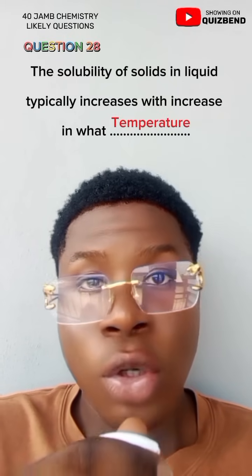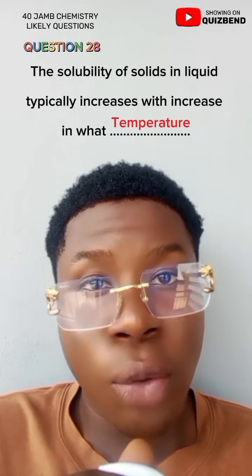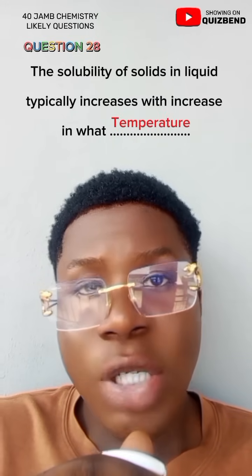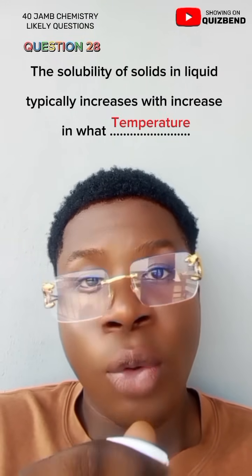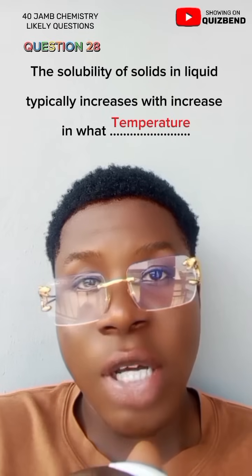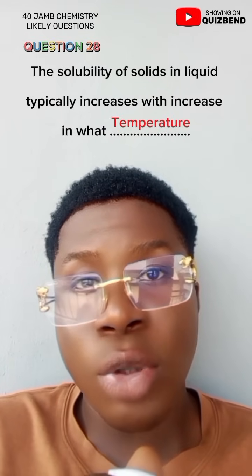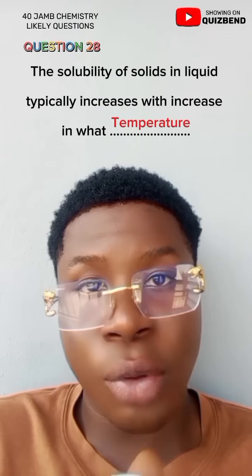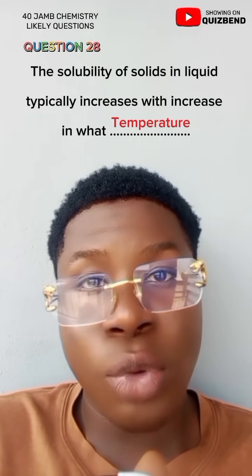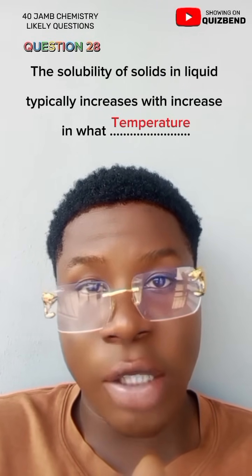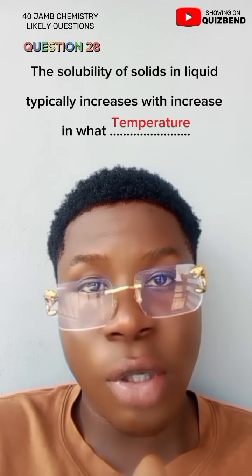A solution. So just imagine, for those of you who drink Milo or Bonvita, now you will notice that whenever you mix this Milo or whatever with a cold water, you notice that it fails to dissolve, right? But when you mix it with a water that has high temperature, it tends to dissolve. Everything will just dissolve and turn to what? A solution like that. So that is how it is.